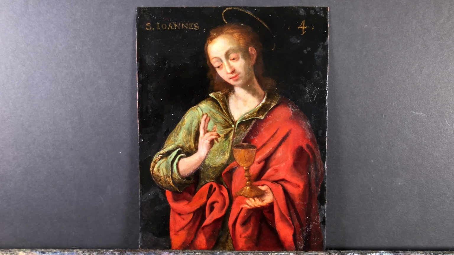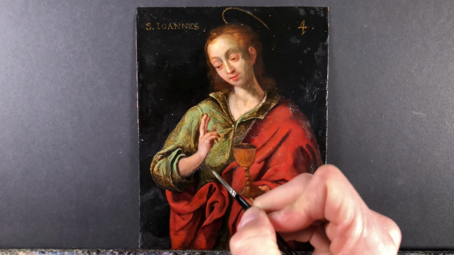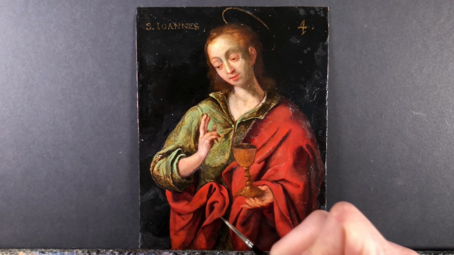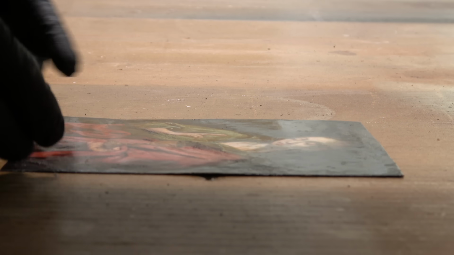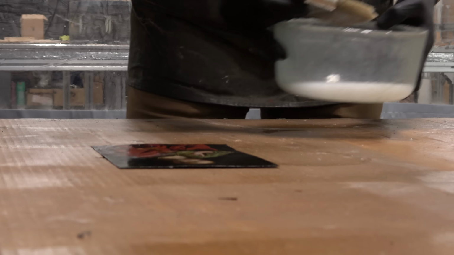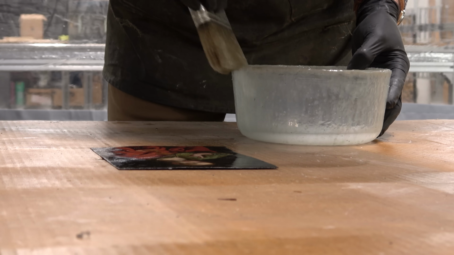For such a small piece, that was an impressive amount of retouching that I had to do. That was quite a lot of work. Generally, that's about the limit for how much time I can sit in the chair without going crazy. And now it's time to apply the final varnish. This is going to unify the sheen, protect the painting, and make it just look absolutely gorgeous.